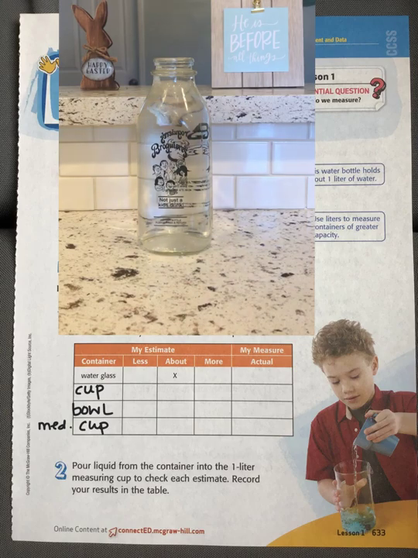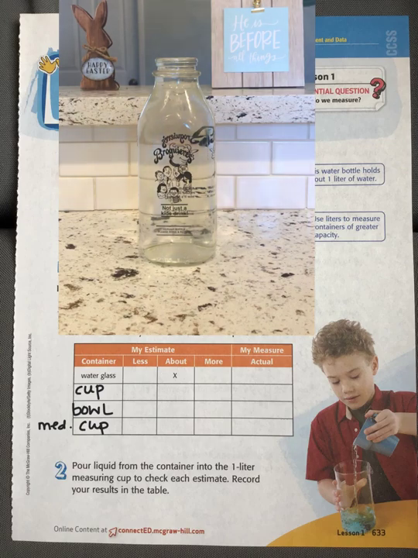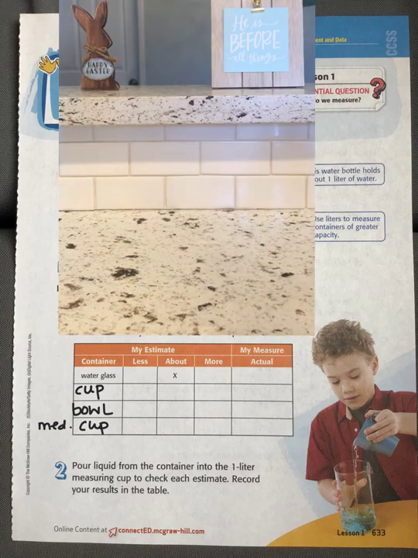Okay, so if we talk about liters as a unit of measurement in the metric system, then we need to figure out what exactly is a liter. And so what I have here is a liter of water. And I went and found 3 containers to figure out if we can estimate whether I'm going to be able to fit a liter inside these containers. So I'm going to move my liter out of the way really quick.